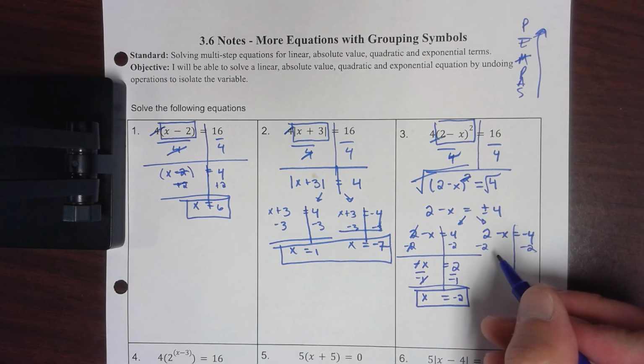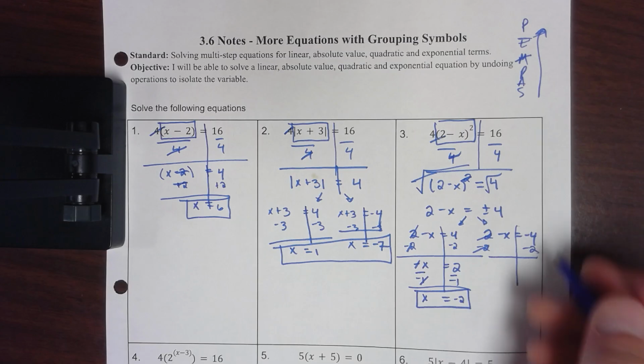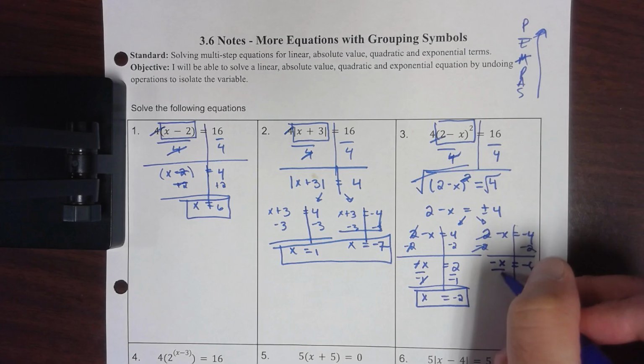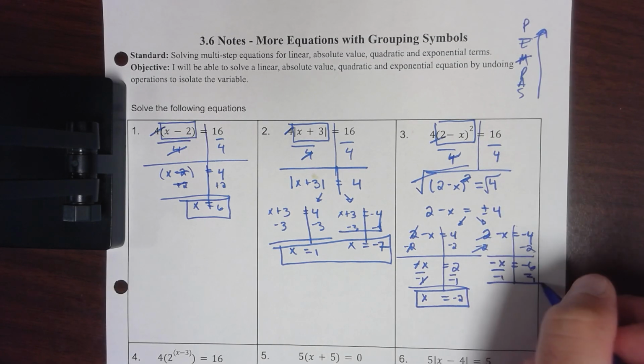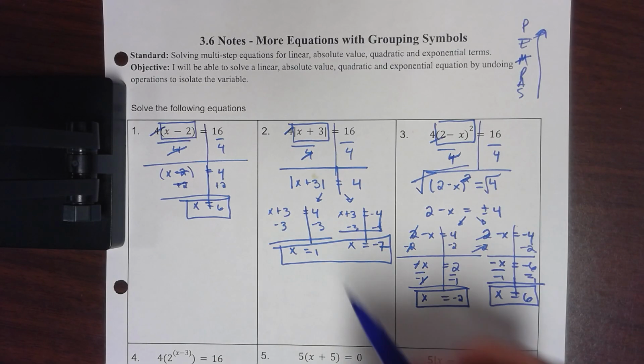Okay, to finish the other equation, I've already identified that I need to subtract 2. And so I get -x equals -6. Then dividing by -1 gets us to x equals +6. Okay, so that's really the only thing that we're adding to this.